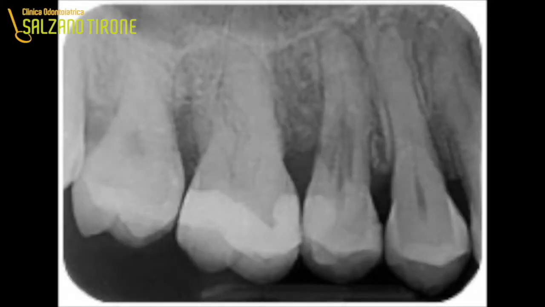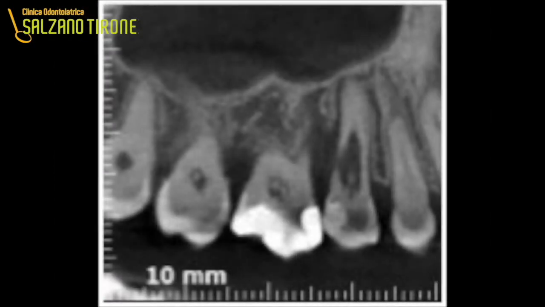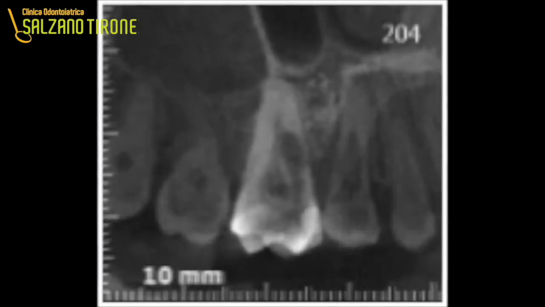Hello everyone. We have already seen the first X-ray for this case, an external resorption going parallel to the nerve until half the root of this 1.5 tooth. From the cone beam we can get some information. In a sagittal section we see that there seems to be some contact with the periodontium in the posterior part.